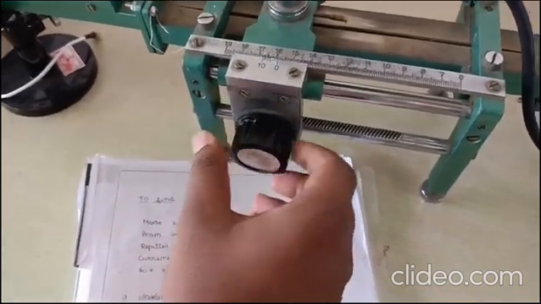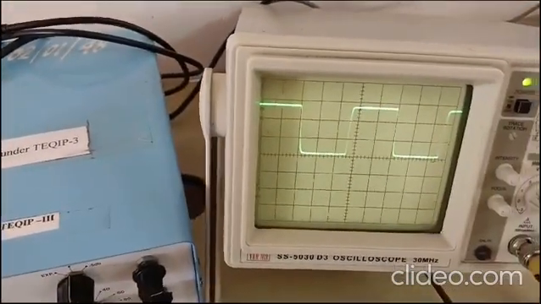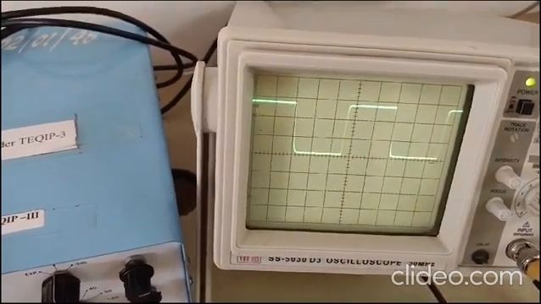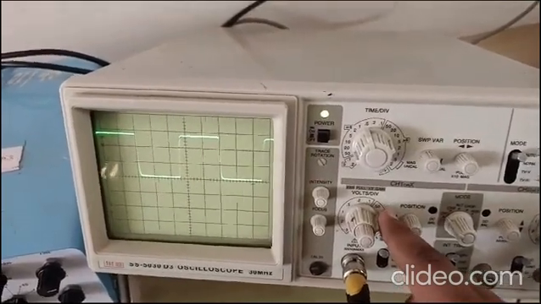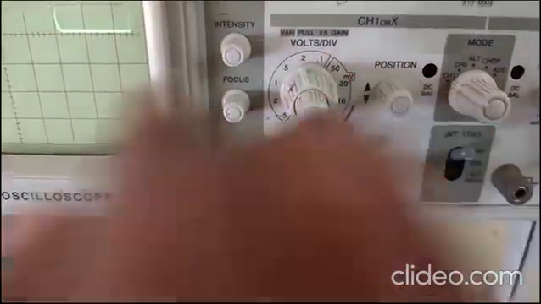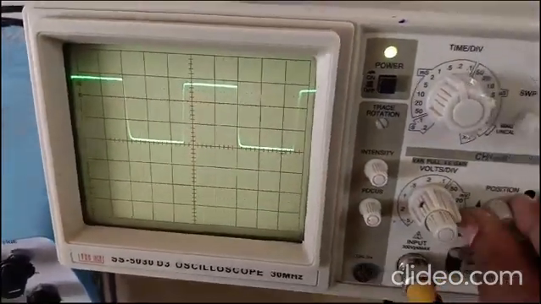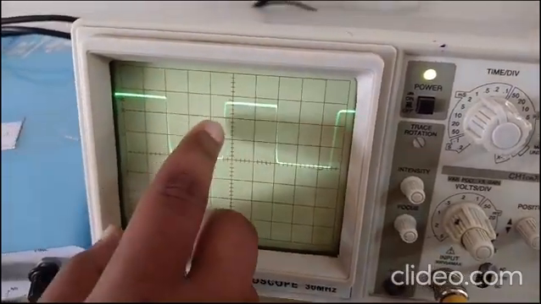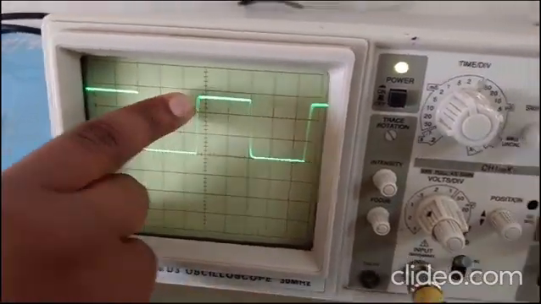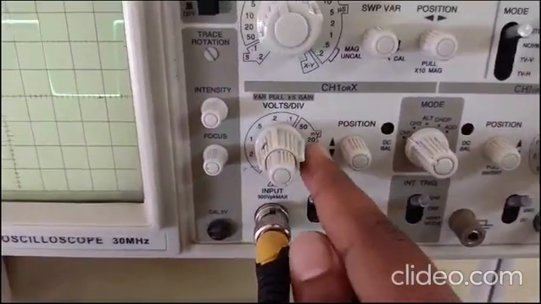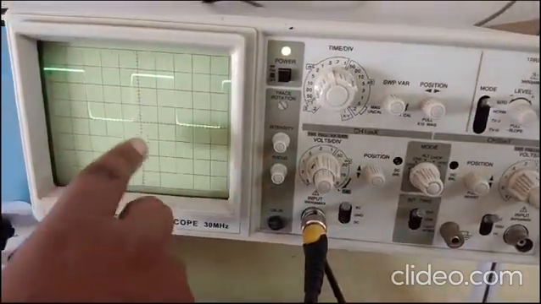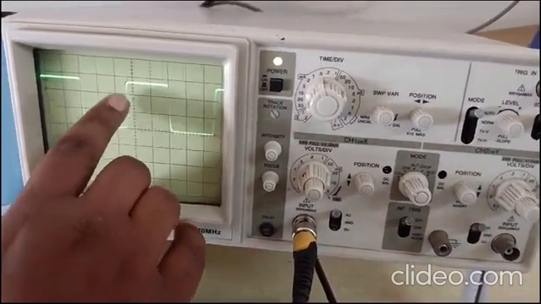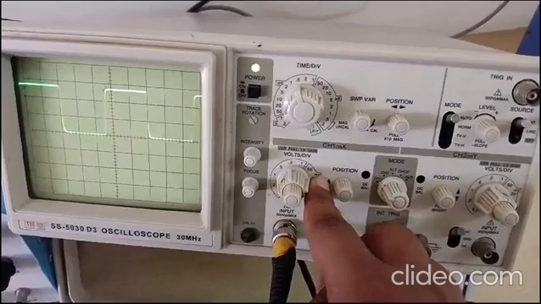You have to change the slotted section here and observe the oscilloscope, by setting this one to maximum. See here, this is the V max. You have to note down the volts per division here. Here there is one section, you have to set here 1, 2, 3, around 2.7 multiplied by 20 millivolts. This is the V max. That is, 2.7 multiplied by 20 millivolts gives the V max.